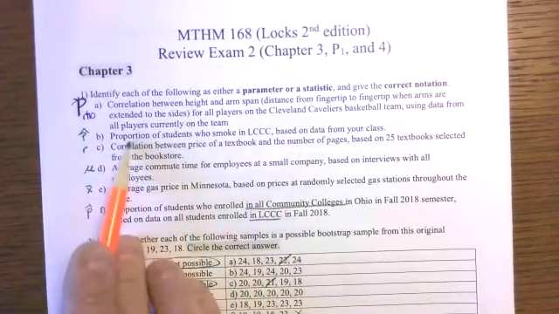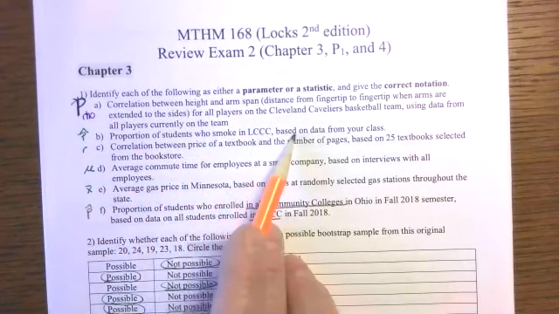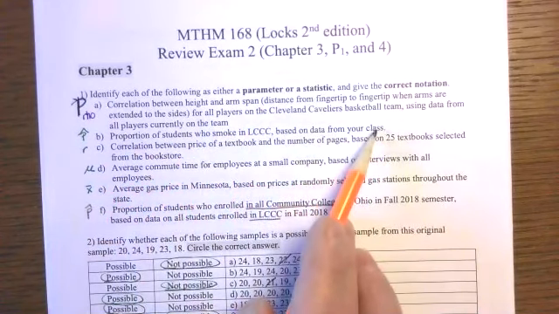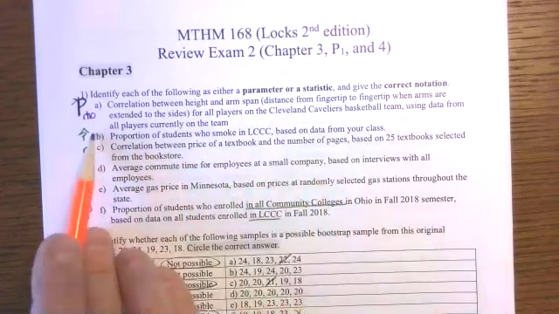The proportion. So I know, first of all, I have a p-hat or a p-value of students who smoke at LCC based on the data from my class. Well, my class is a small subclass of the large class, so mine's p-hat.